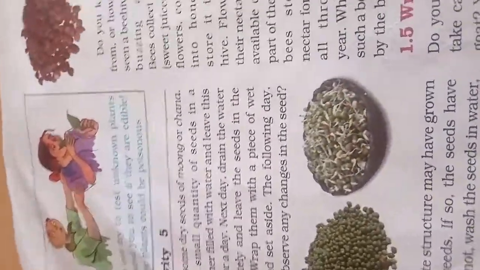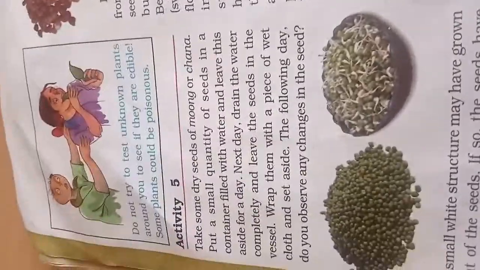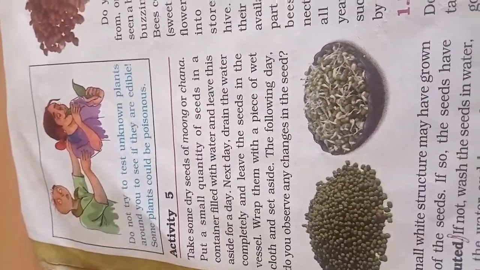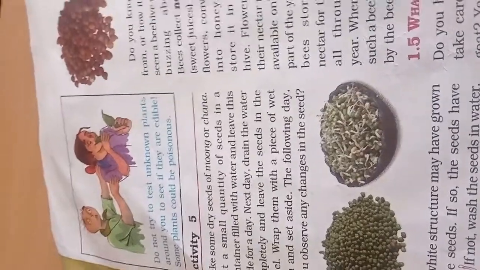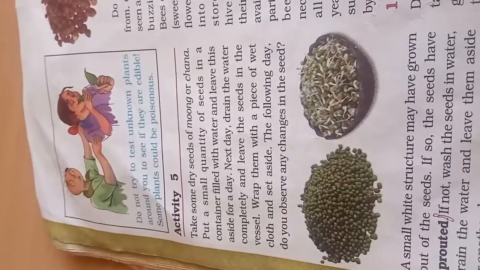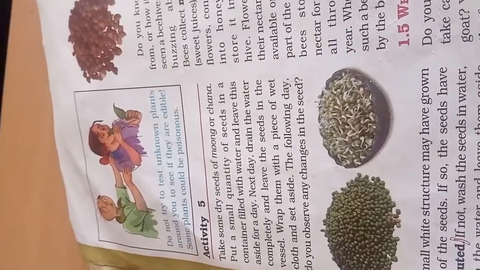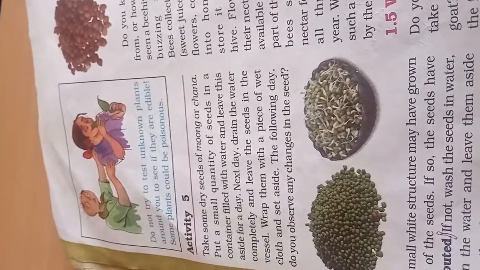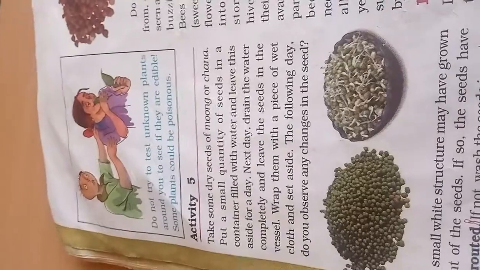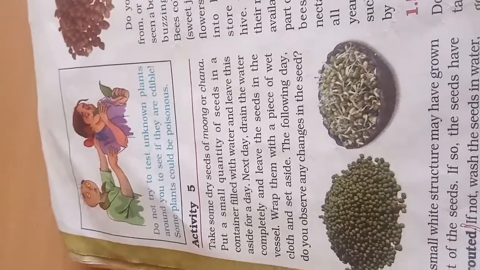That is very important. And next, activity 5. Take some dry seeds of mung and chana. Mung means like pesarapappu. This is one kind of activity. Whenever you are free, you can practice it at home.